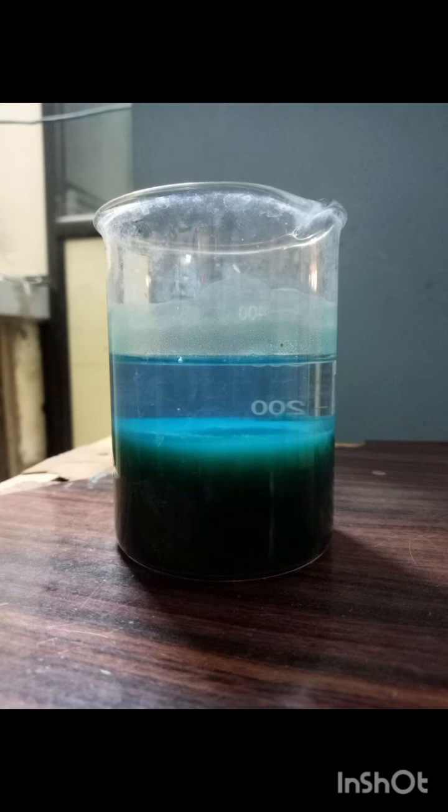After 30 minutes, set up a filtration apparatus with filter paper or use a funnel to filter the precipitate from the solution. The clear liquid that passes through the filter paper is called the filtrate. Wash the precipitate with distilled water to remove any remaining impurities.